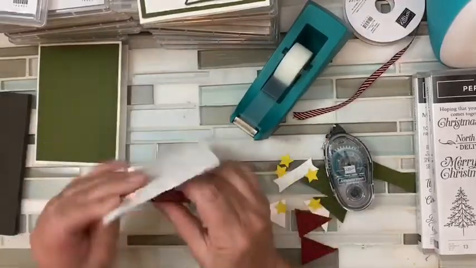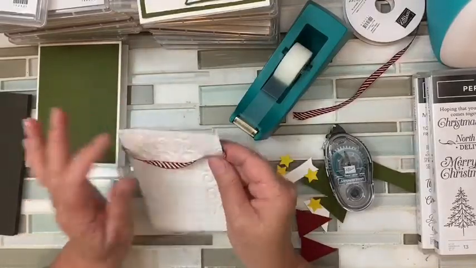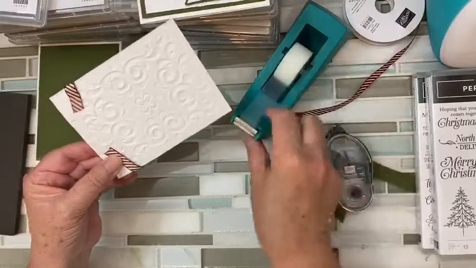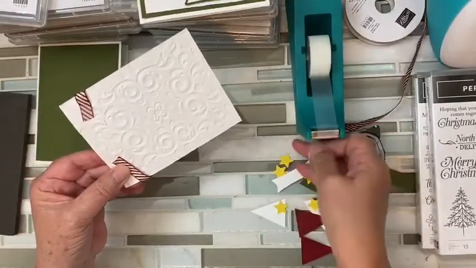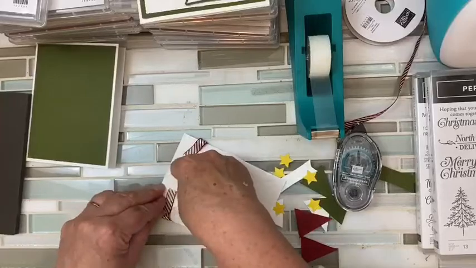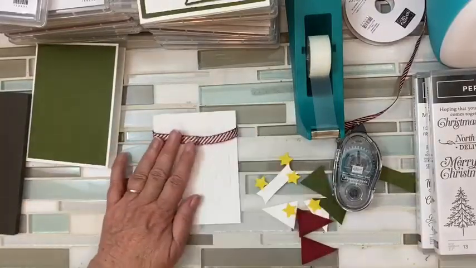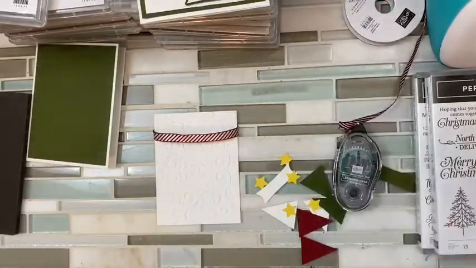Okay. And then I want it to kind of be a little bit loose. And then a piece of tape on the other side. Alrighty. Then we're going to take our glue dots.